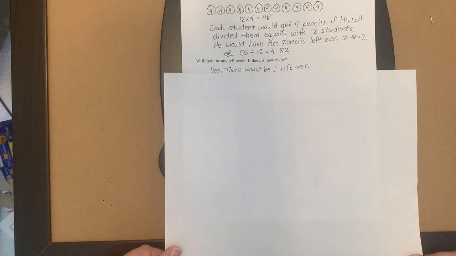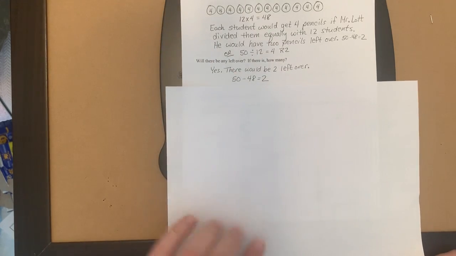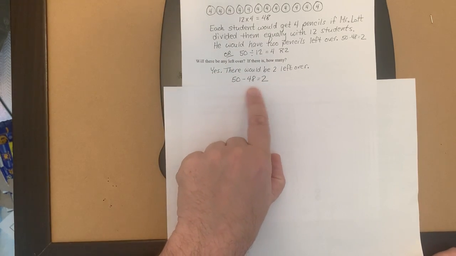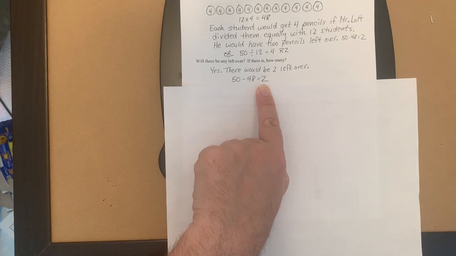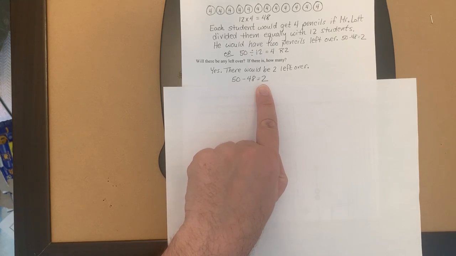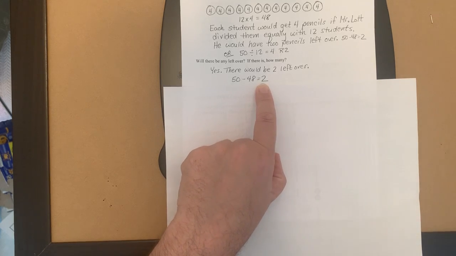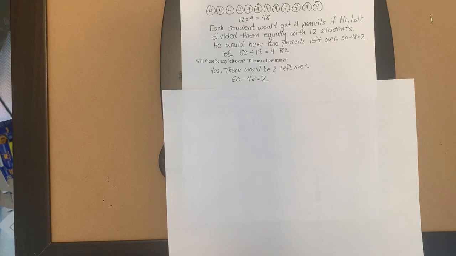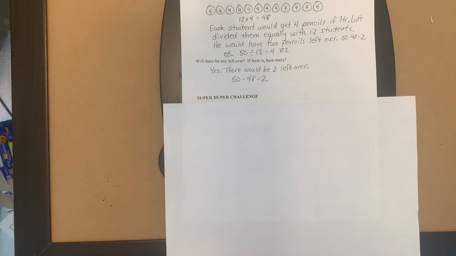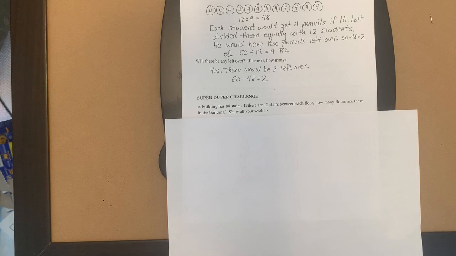Will there be any left over? And then I've already answered that, so yes. And I showed how I got the answer, right? This is very important. I know it sounds simple, but don't assume that the teacher just thinks that you know it. Oh, Fred knows this, he doesn't need to show me that. You have to show me. You have to show me. I need evidence.